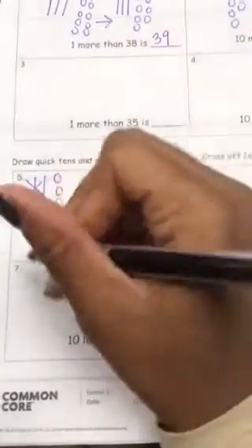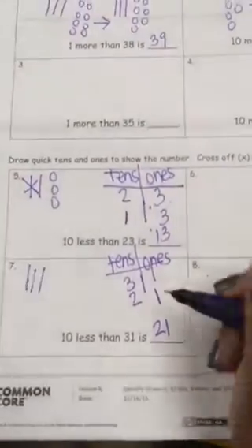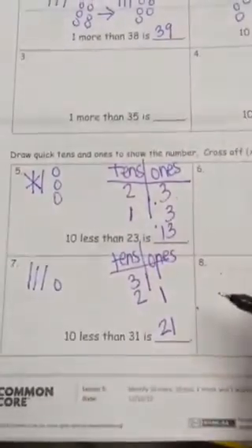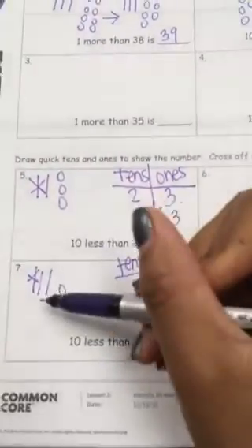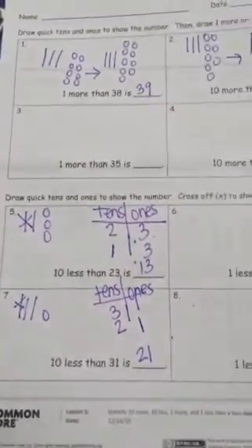Okay? Let's look over here and do our quick draw. 1, 2, 3, and then 1. How can I make this 10 less? Cross off one of the tens. Let's count and make sure. 10, 20, 21. Okay? If anyone has any questions, please give me a call, text me.